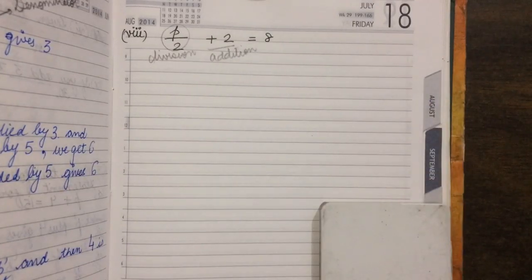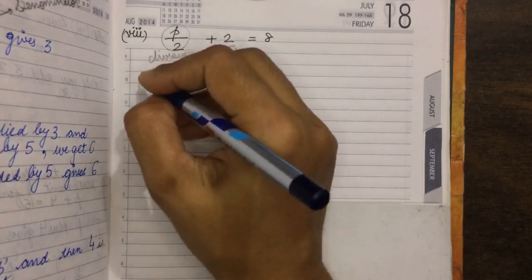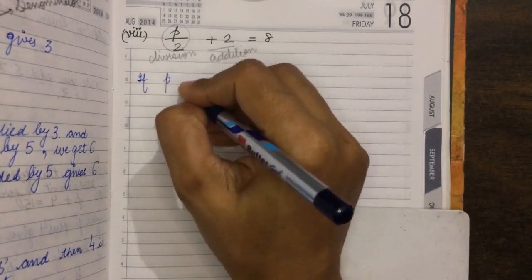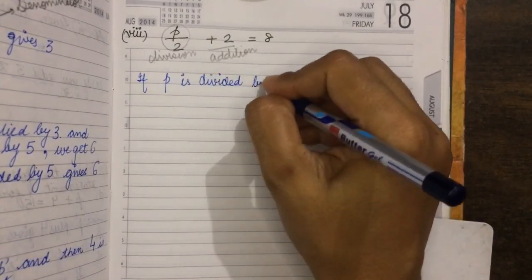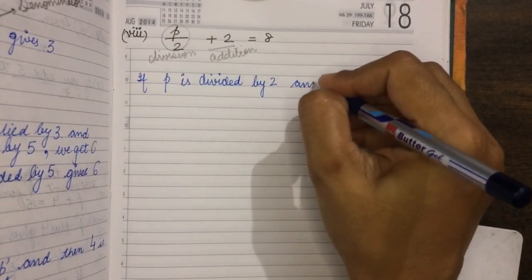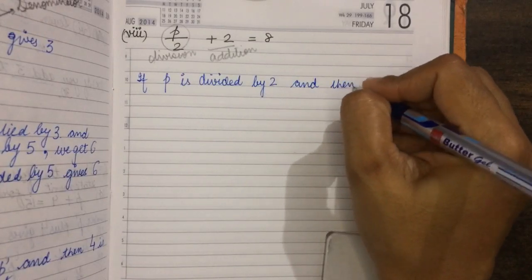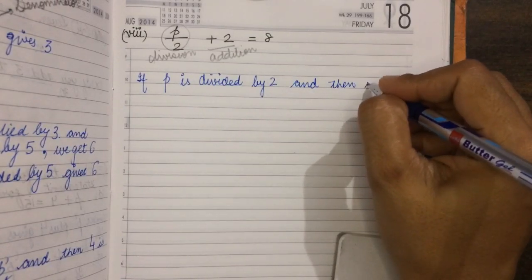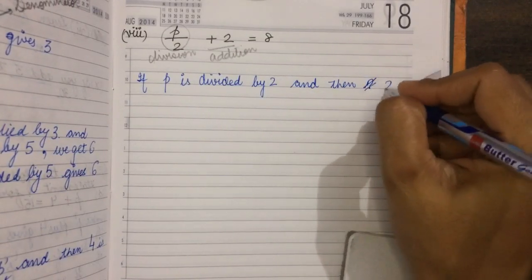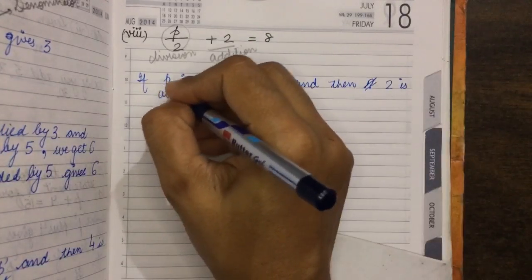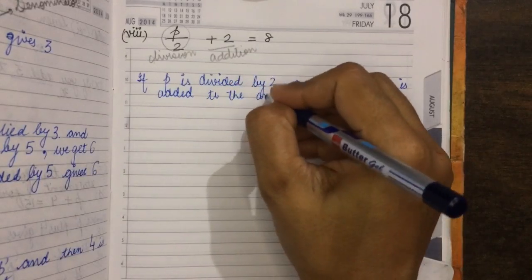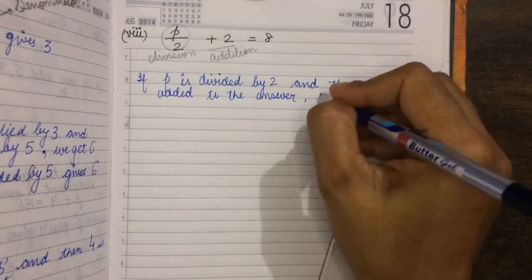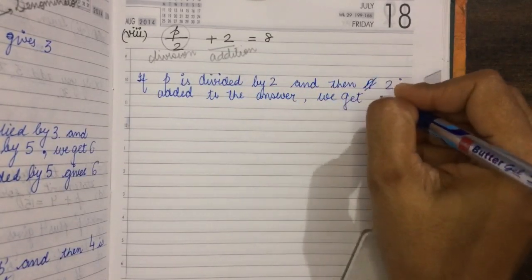So there are several ways. So first of all, I'll write in detail and then I'll write in short. If p is divided by 2 and then 2 is added to the answer, we get 8.